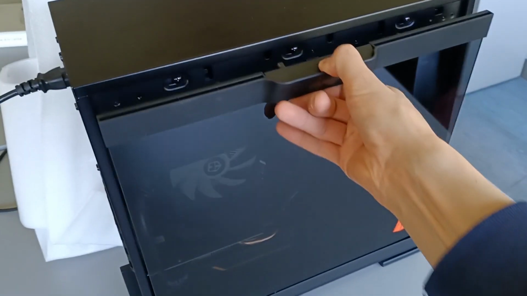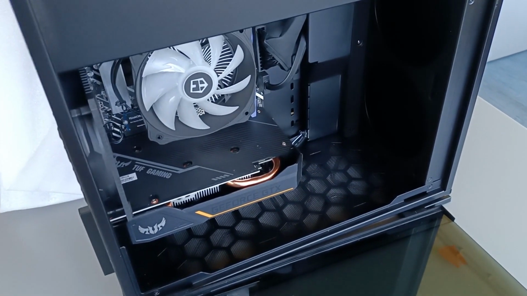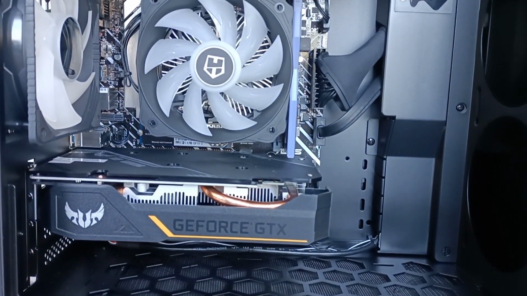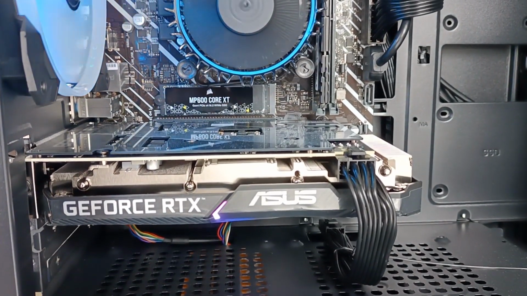I hope you like this video, because I want to help you to choose the best SSD for your computer, to build a good computer or to upgrade your current computer.